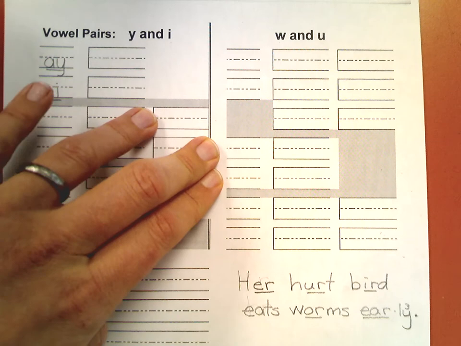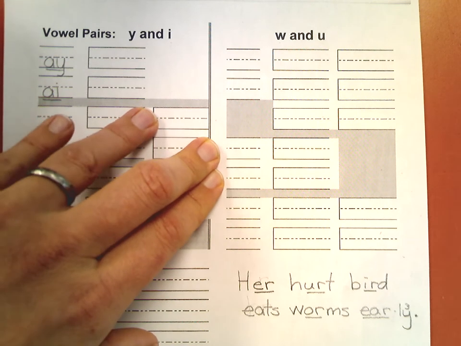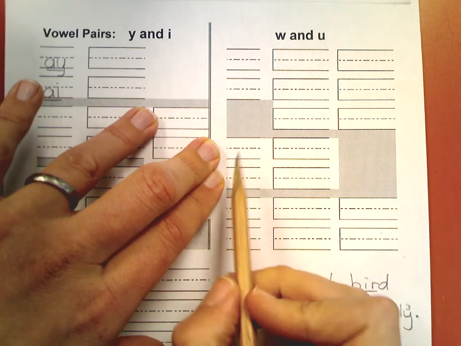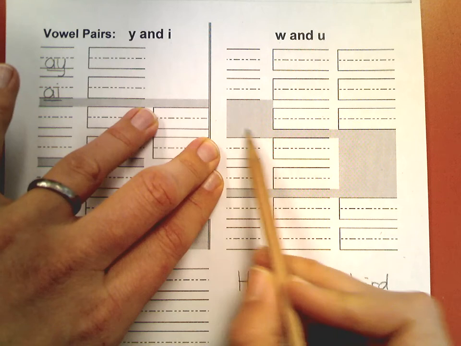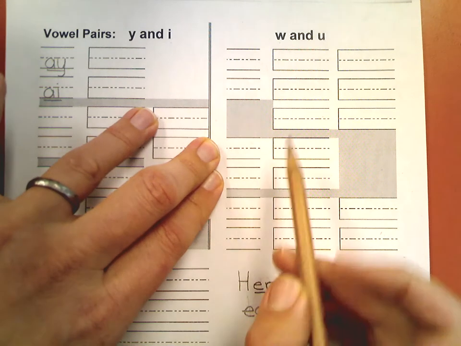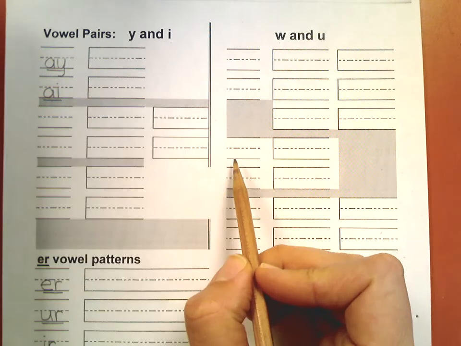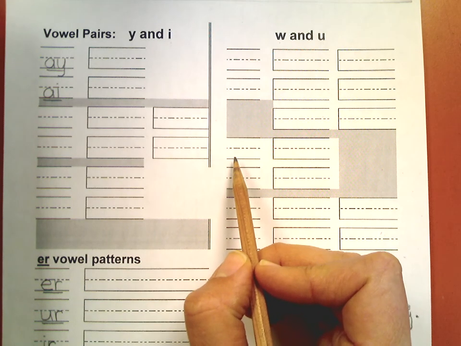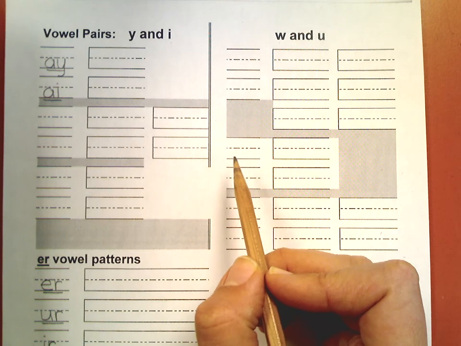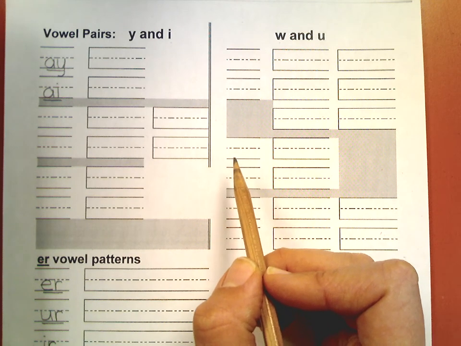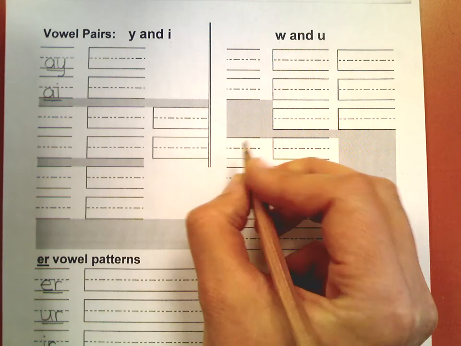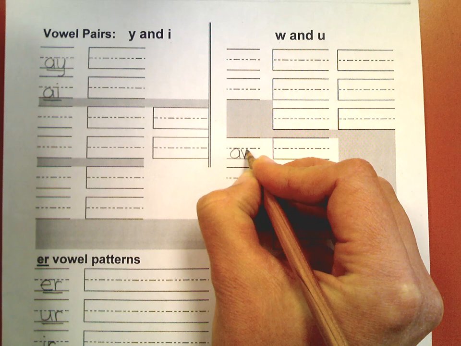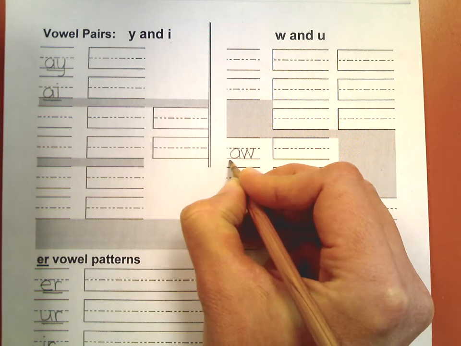This phonogram, for some reason, has always given my students some trouble. Let's see if you remember. All right, under this first gray shaded area, first line below that, go ahead and write aw that we do use at the end of English words. Say it while you write it. All right, this is our aw that we do use at the end of English words.